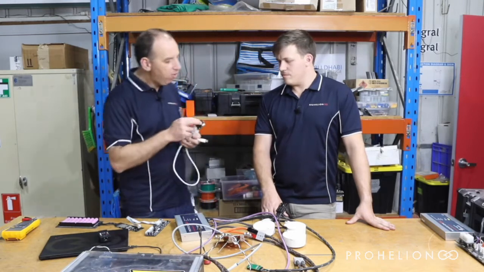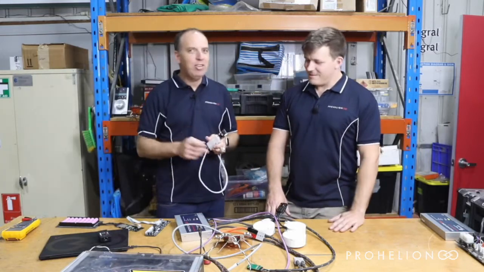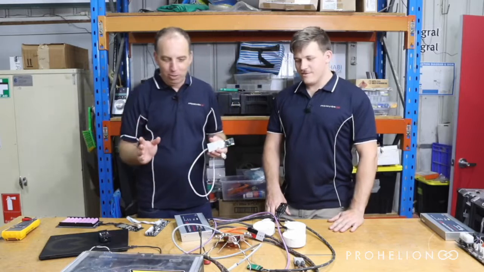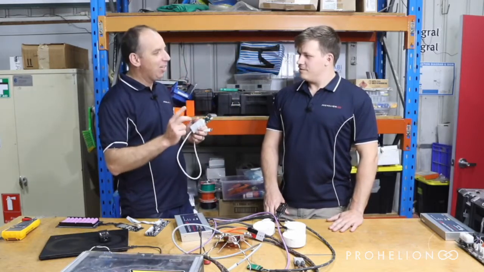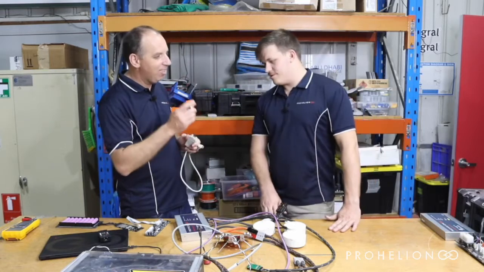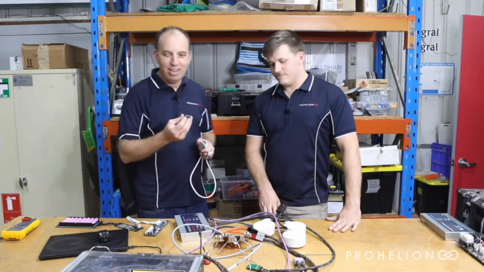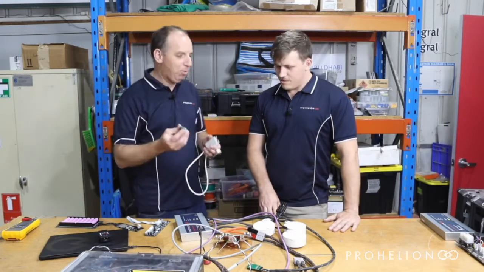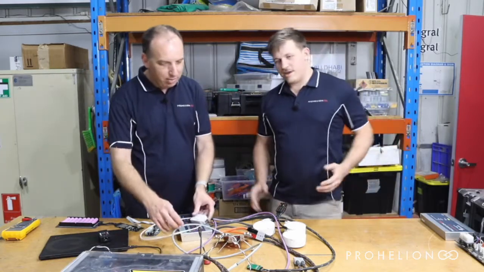Now, these two CAN plugs. If you're new to CAN, welcome to the wonderful world of CAN. It's great once you get into it. But if there's one thing that causes a lot of issues, it's these two plugs and this idea of termination. So why don't we spend a minute just talking about termination and what that's all about.